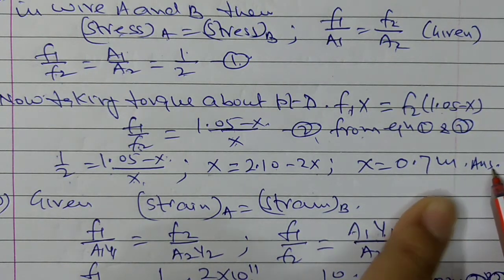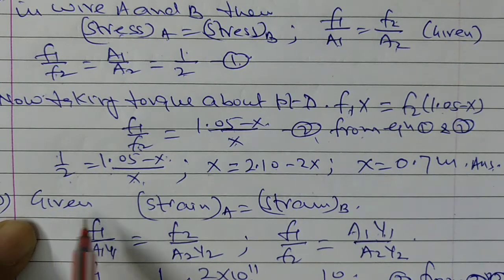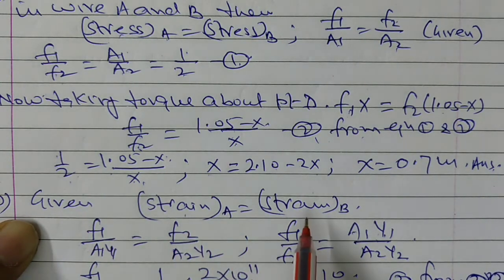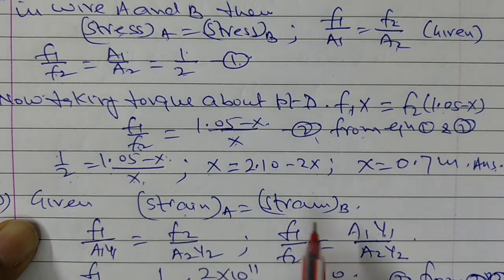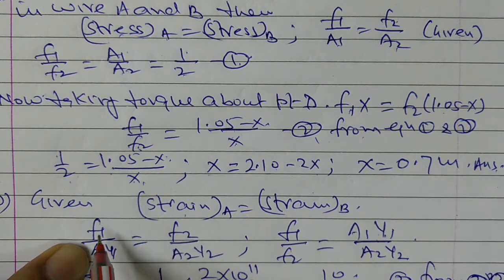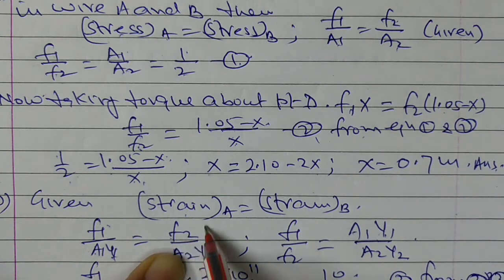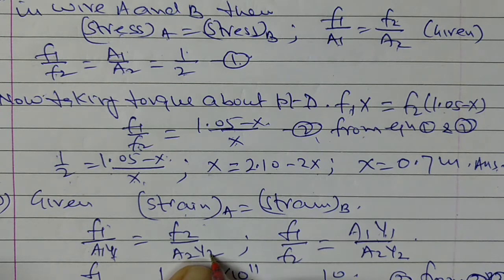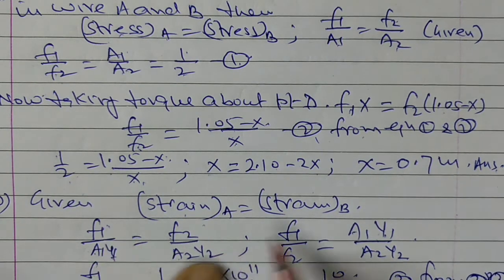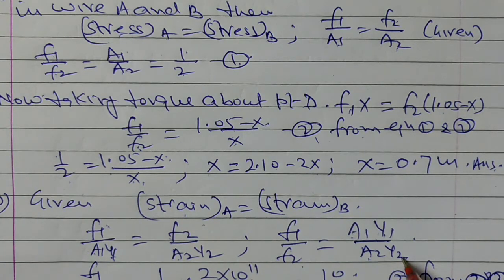First answer. Now in second part, given that दोनों वायर्स में हमें स्ट्रेन इक्वल प्रोड्यूस करना है, इक्वल स्ट्रेन होना चाहिए. Now we know that strain is equal to stress upon Young's modulus, and this is F1 upon A1 into Y1 is equal to this for second wire F2 upon A2 into Y2, and from here F1 upon F2 is equal to A1 Y1 upon A2 Y2, right?